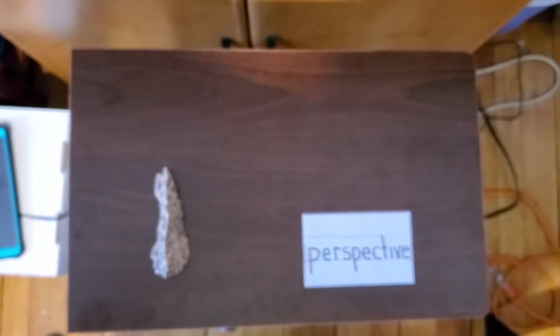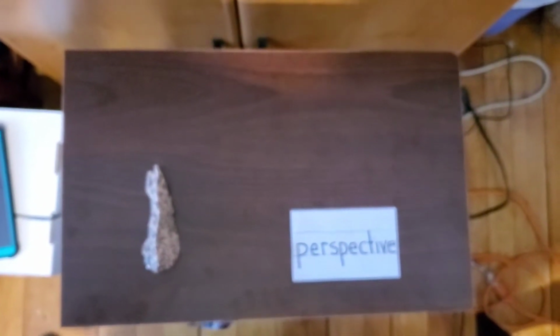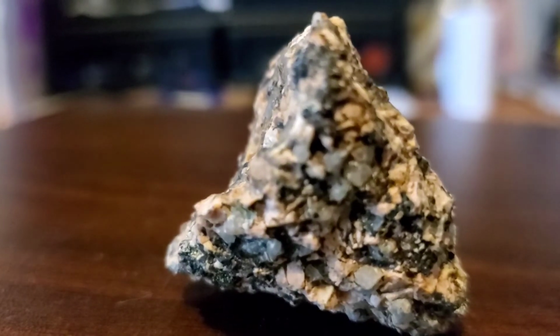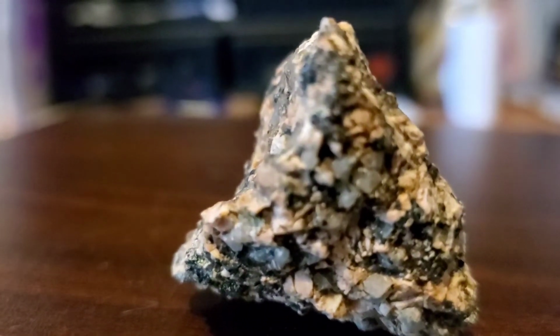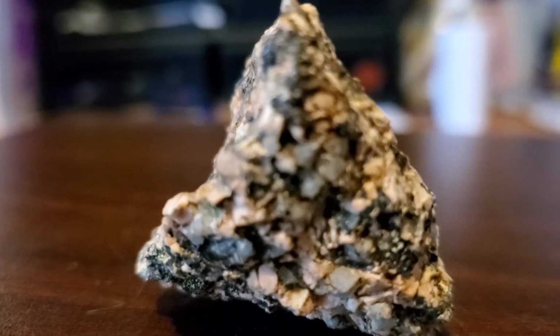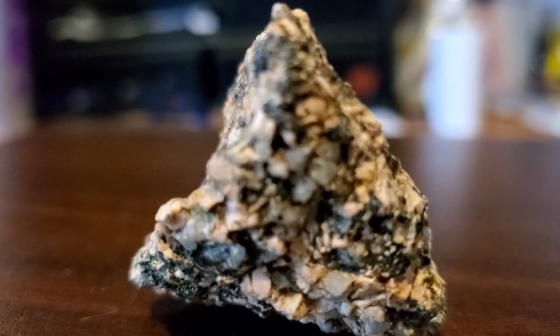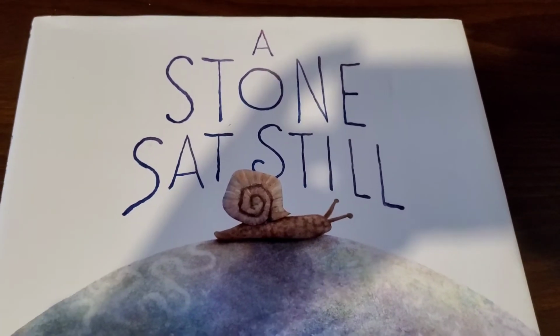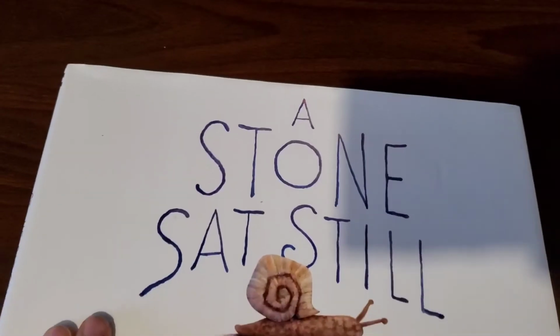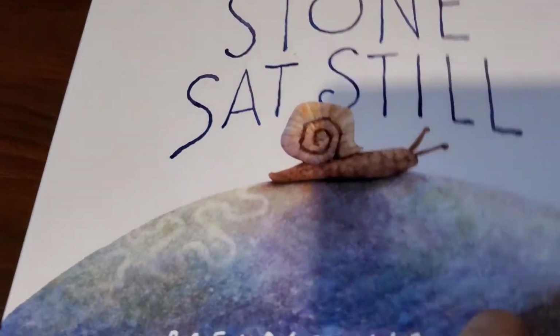So remember, the further away you get, the smaller it looks. The closer you get, the bigger it looks. But did it really change size? No, it's the same rock, just from different perspectives, just like in the book, A Stone Sat Still. So today's activity, the painting activity, was inspired by this book called A Stone Sat Still. If you didn't hear me read the book already, you can watch my YouTube video on your plan.